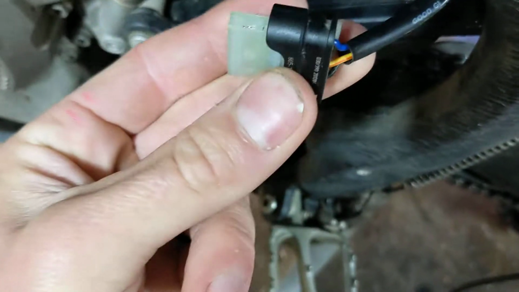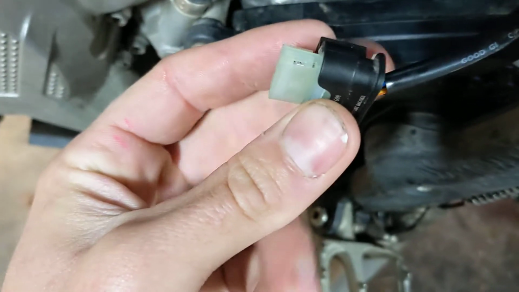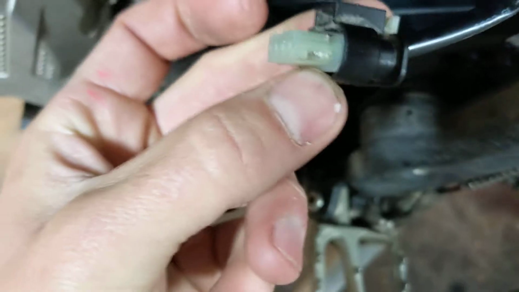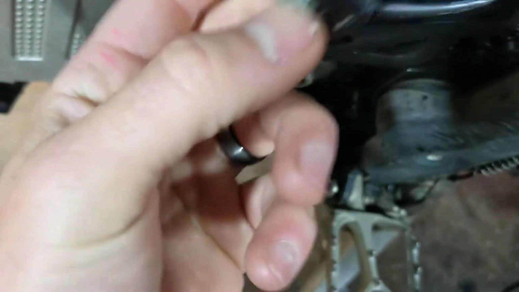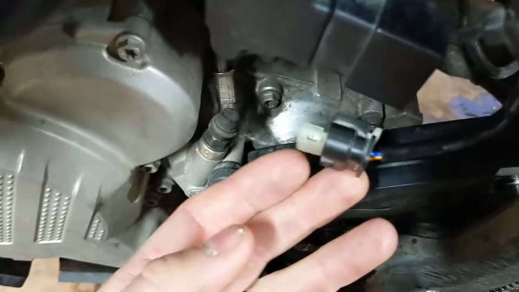So I checked that out. It looks like it pulls about 5 volts. And so that's all good. All right, no worries there. Wiring harness is good. It's getting power. Great. Okay, nothing wrong there. So then we move further into the troubleshooting.